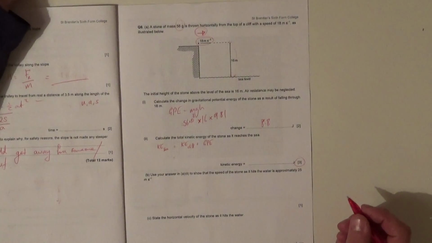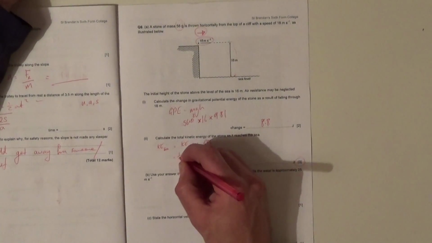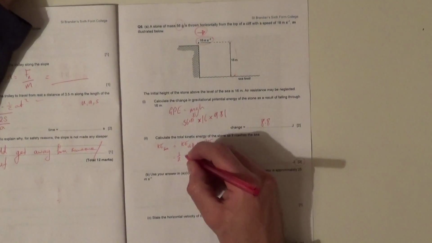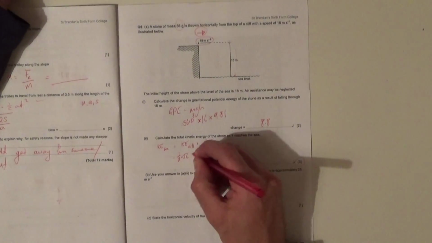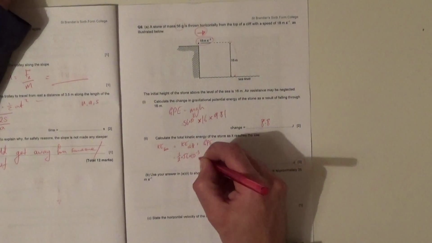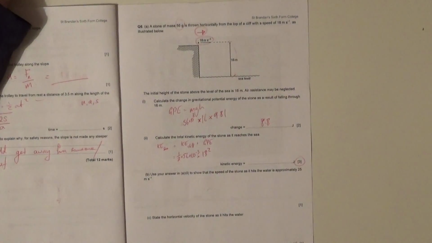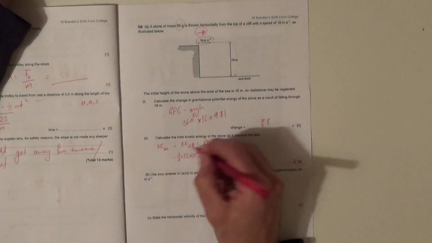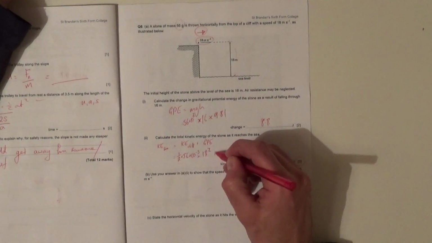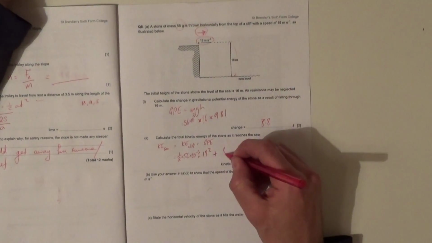So for this one, you do a half times the mass again, 56 grams times 10 to the minus 3, times by velocity squared, which is 18 squared. That's the KE at the top of the cliff, plus this value found there, 8.8, and that'll tell you what you need to do for that. So I'll let you work that out.